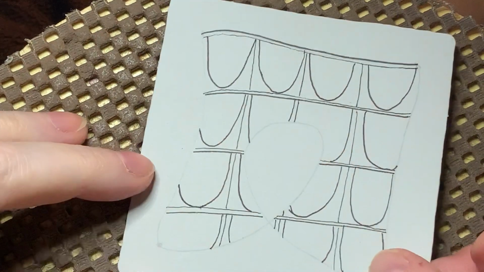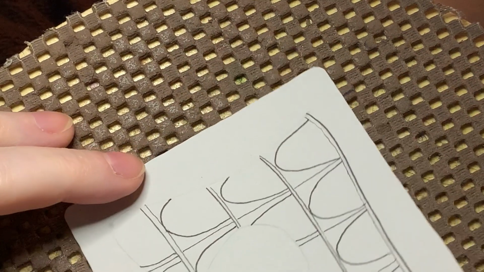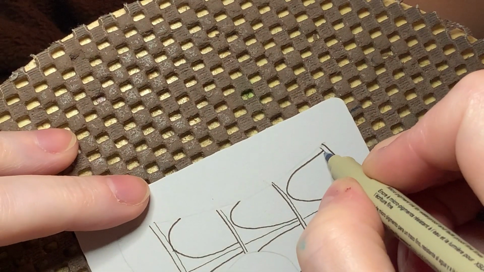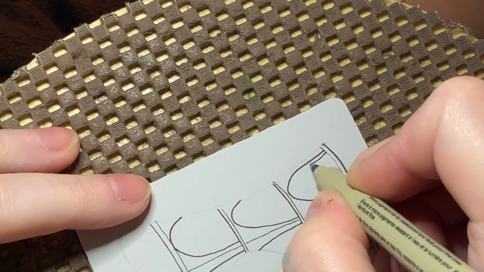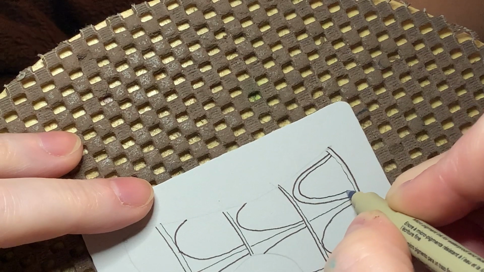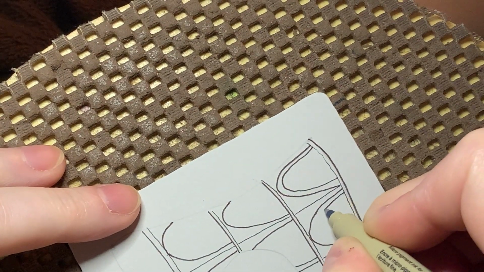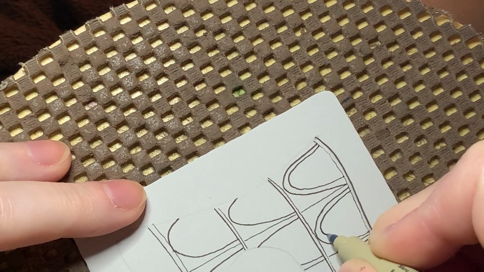Okay. So next, we're going to put an aura line right inside this line that we just drew, these long C shapes. There we go. Just like that, taking our time.